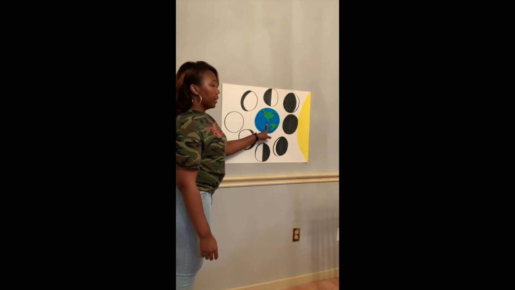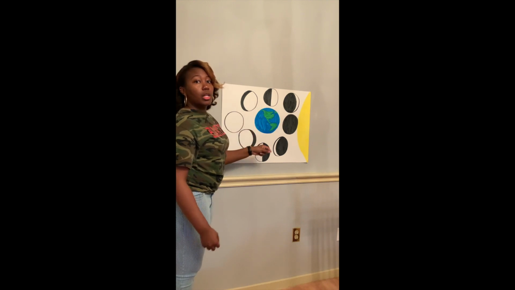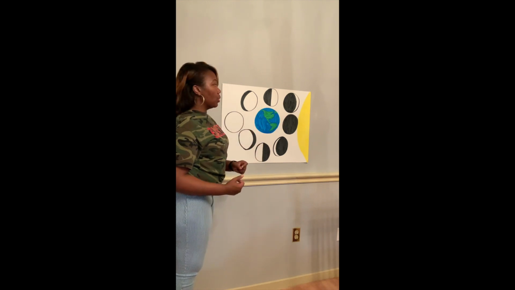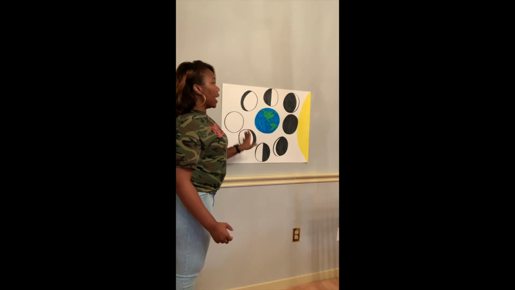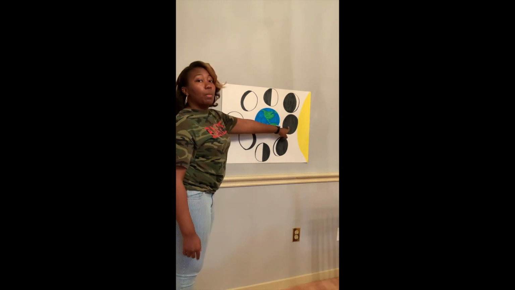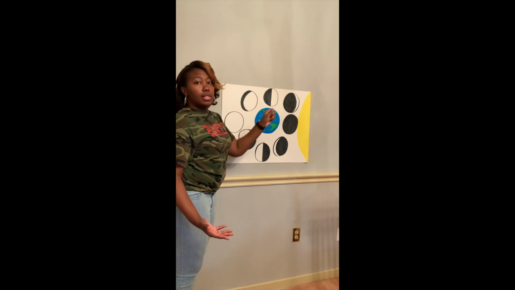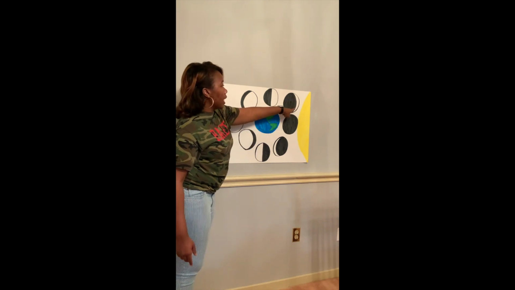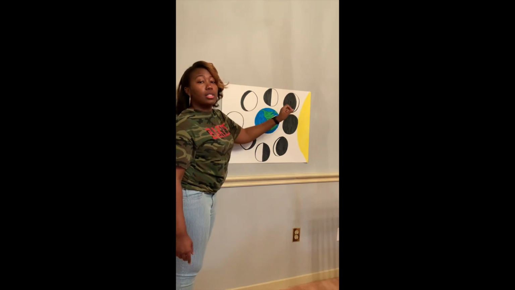I have Earth here. It's not drawn to scale. I drew the moon larger so that you can see the different phases that the moon goes through. Now the dark spots is what we cannot see. The first phase is completely dark. It's the new moon. As we go around, we can start to see something. See, that part is not shaded, and this is called a crescent. It's the waxing crescent.